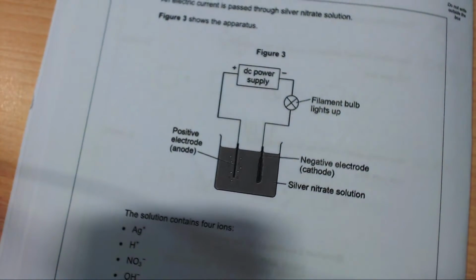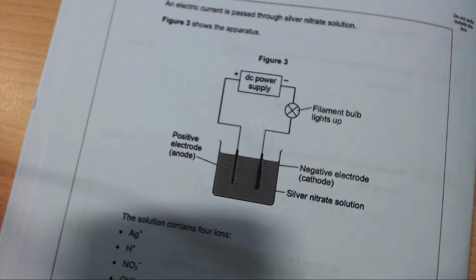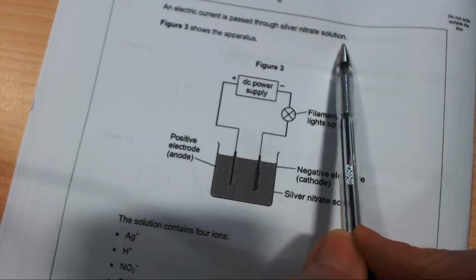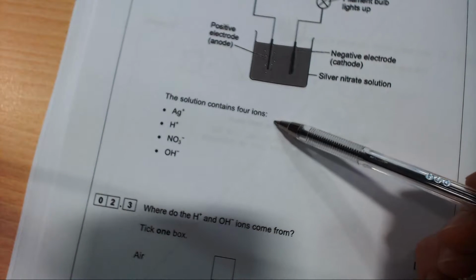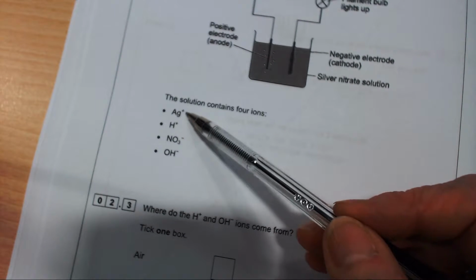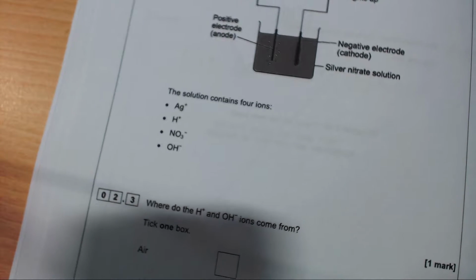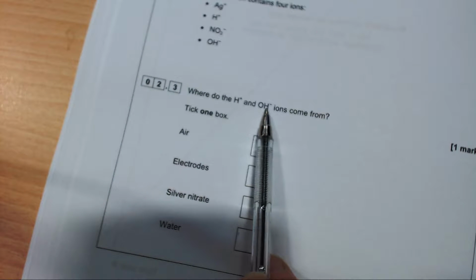Over the page, and we've got a diagram of electrolysis. It says an electric current is passed through silver nitrate solution, and this shows the apparatus. The solution contains 4 ions: Ag+, H+, NO3-, and OH-. Okay, so it's our solution here. So it's this bit. It says, where do the H+ and OH- come from?